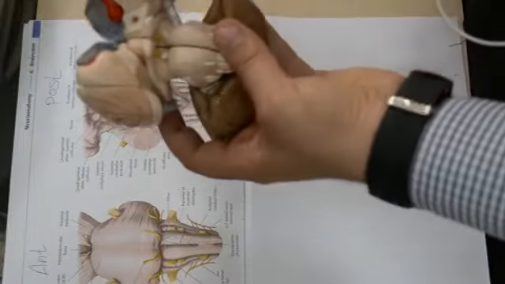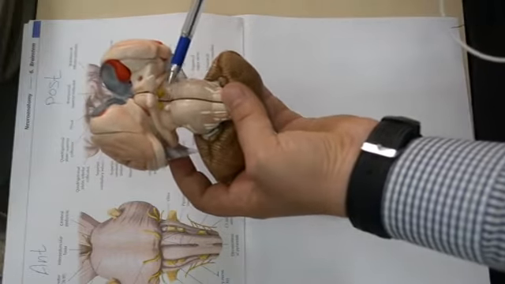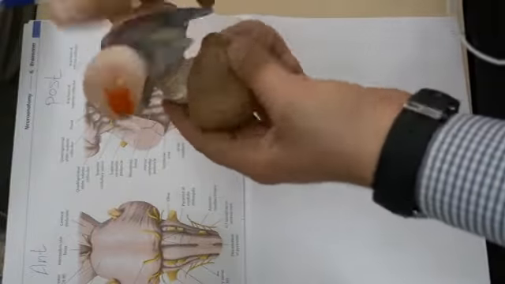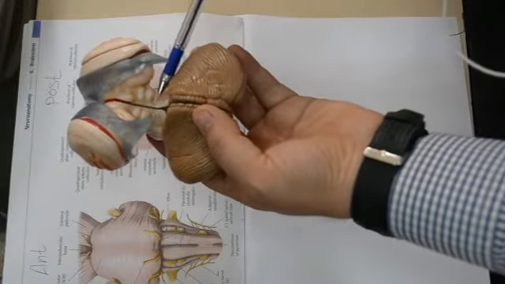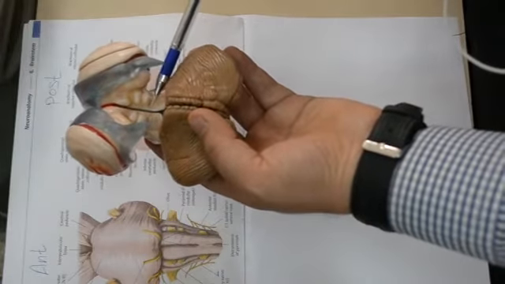As appears in the model, the third cranial nerve, the oculomotor nerve, arises anteriorly in the interpeduncular fossa, and posteriorly we have the trochlear nerve arising below the inferior colliculi.